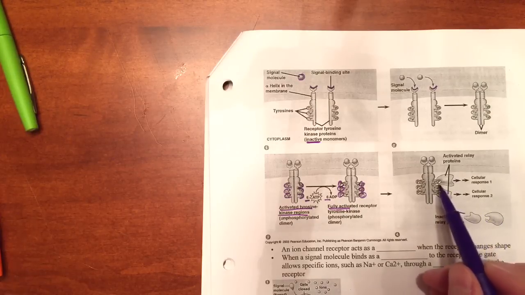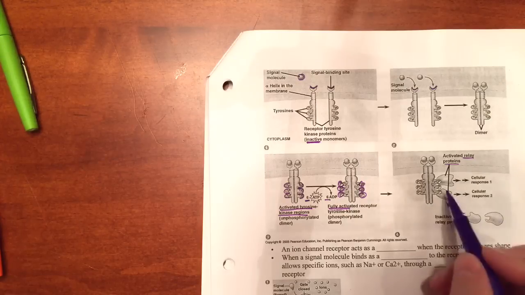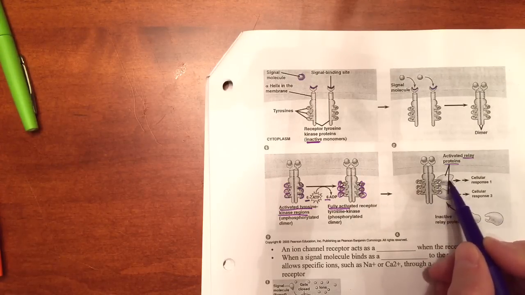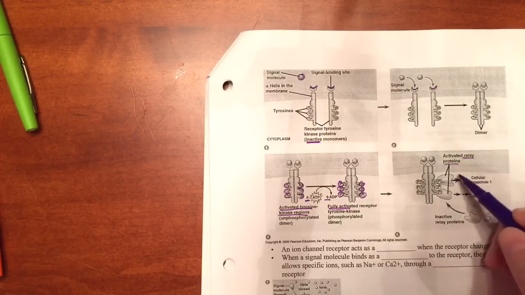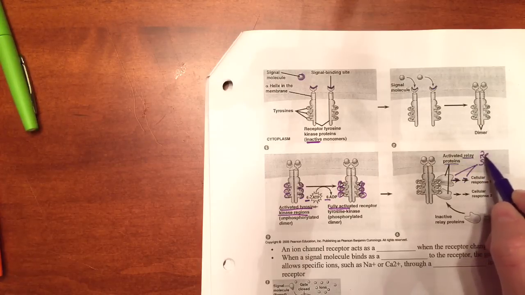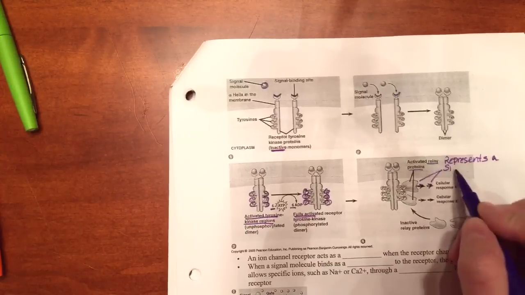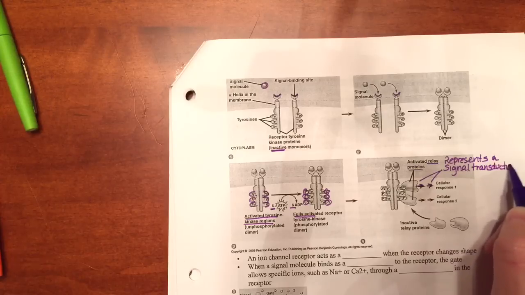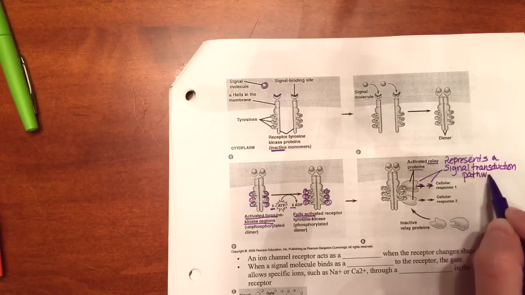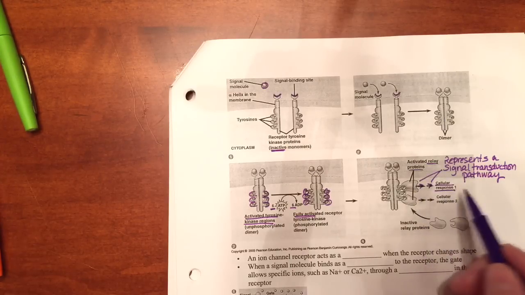What they do is they activate what we call relay proteins, which triggers your signal transduction pathway. So this molecule becomes activated, which then activates another molecule, which activates another molecule, and so on. And so these arrows here represent a signal transduction pathway. And so one thing turns into another, and eventually you get your cellular response.